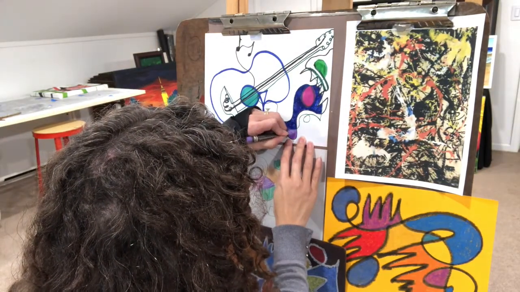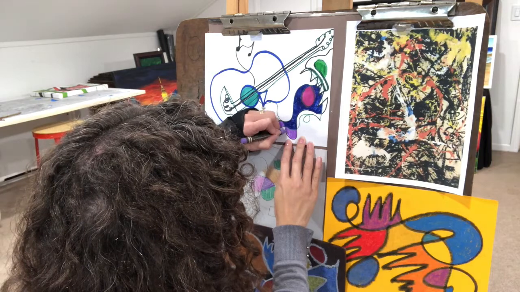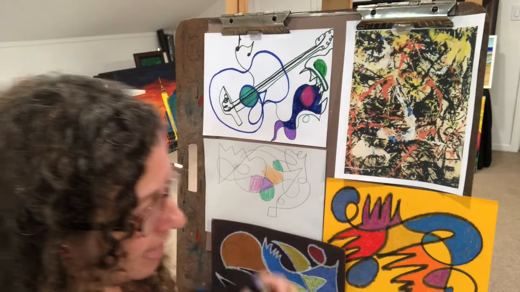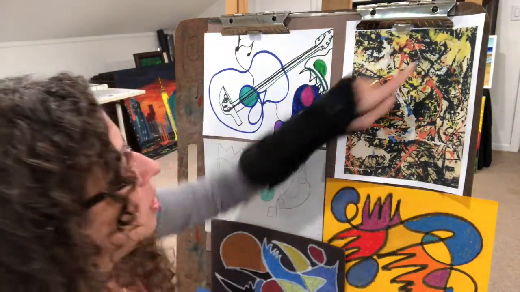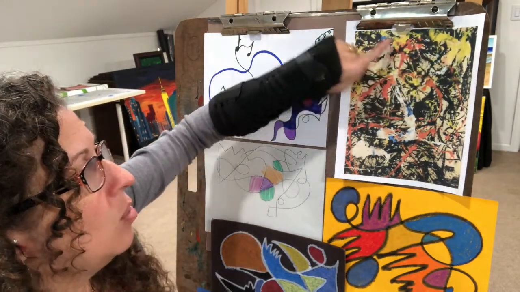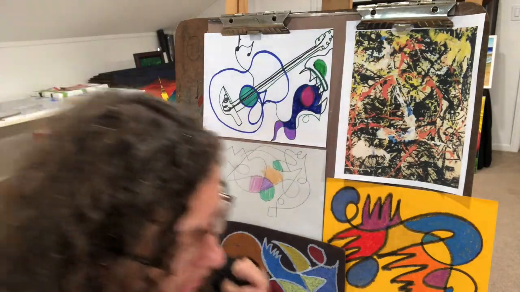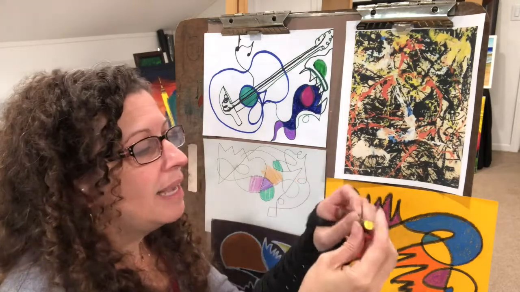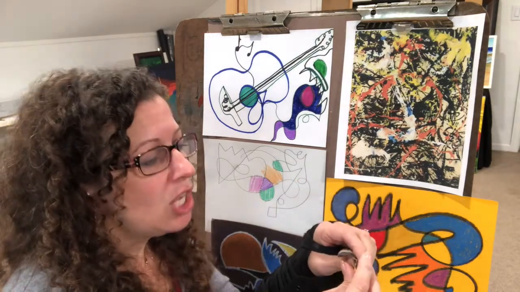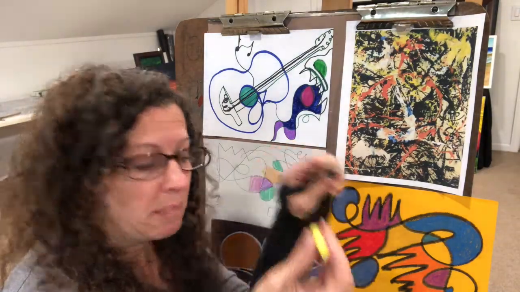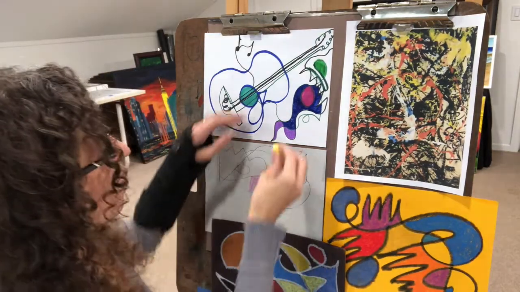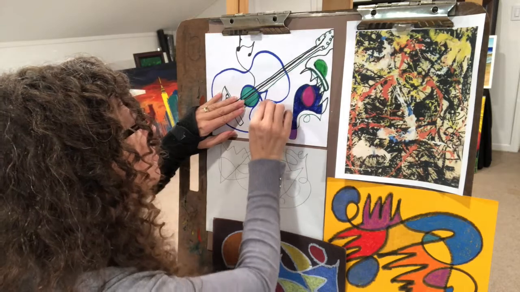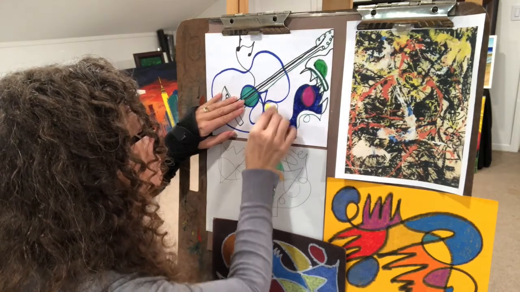So I'm coloring in, but what I was telling you before is that you don't always have to use the material the right way. And what I mean by that is that if you look here, Jackson Pollock has a lot of yellow, right, in the background. And so if I wanted to, I have a broken yellow, and I told you I always keep my broken crayons just for this reason. I peel the paper off, and now I can take all of this space here and I can rub it.